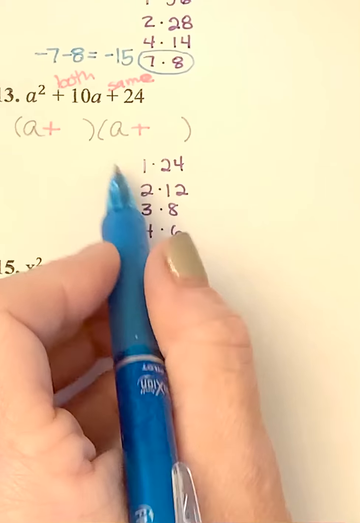And it's the 3 and the 9 that combine to give me the middle coefficient. So we'll have a 3 and a 9. Now I check it using FOIL. First, outer and inner will combine to give me the middle, and then the last. That's correct.